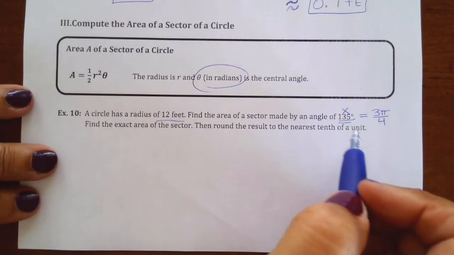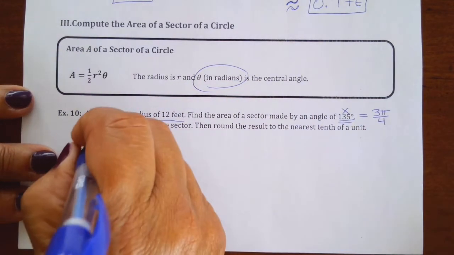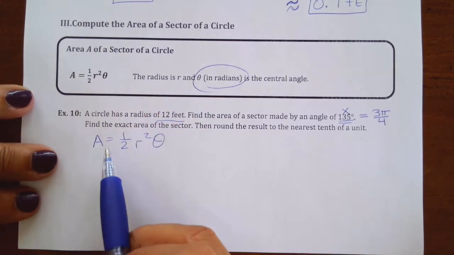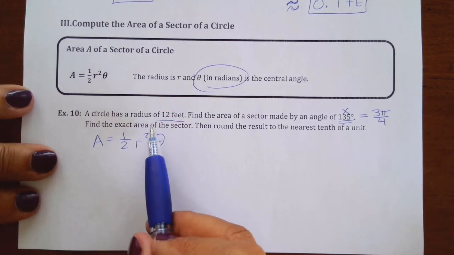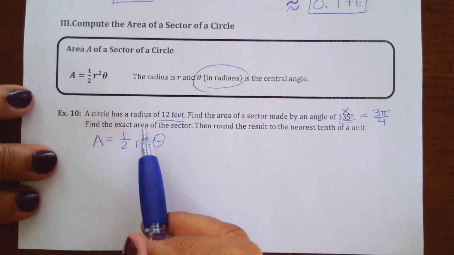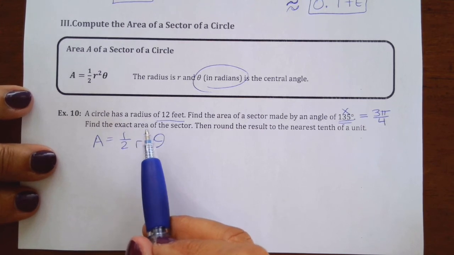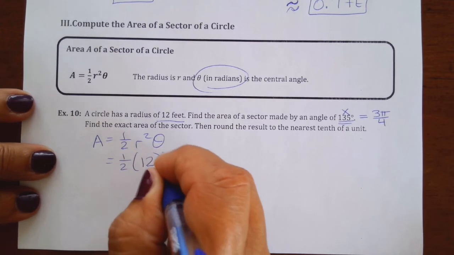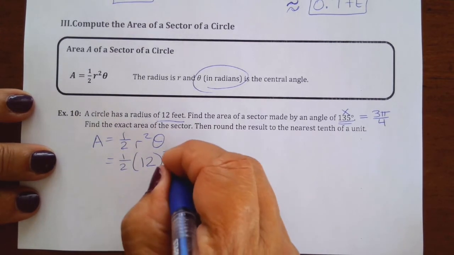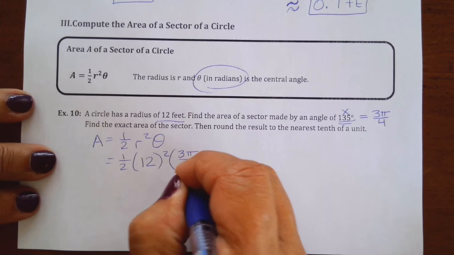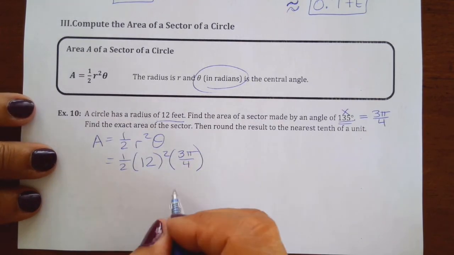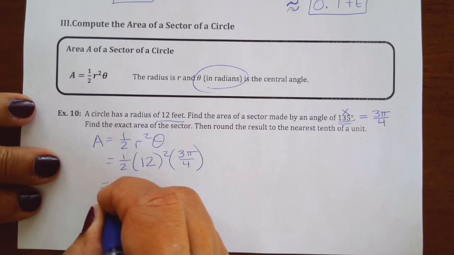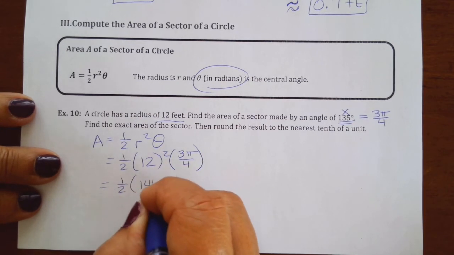All right, so that's the number we need to use in our formula. So the area is 1/2 radius squared times theta. Now notice it says find the exact area. That means no decimals. Okay, we're going to leave pi in our answer, no decimals. So we're going to do 1/2 the radius squared, radius was 12, times our angle, which is 3 pi over 4. Okay, now however you want to solve this is fine. I'm just going to do order of operations. So I'm going to square first. 12 squared is 144.